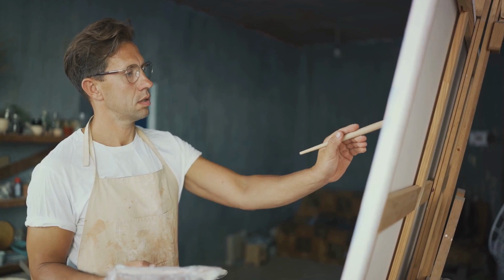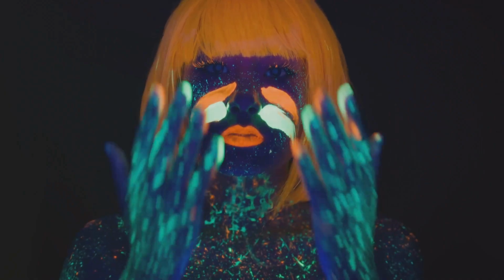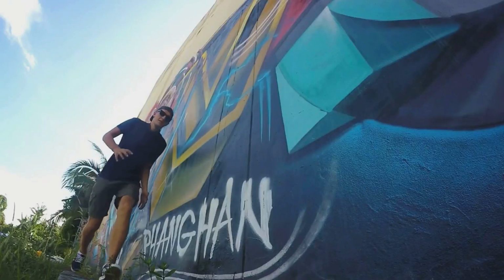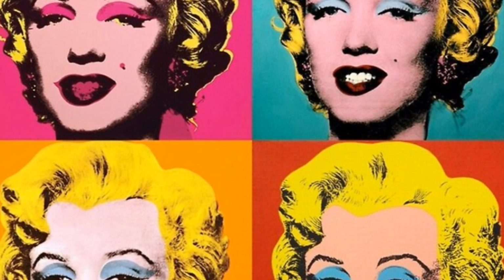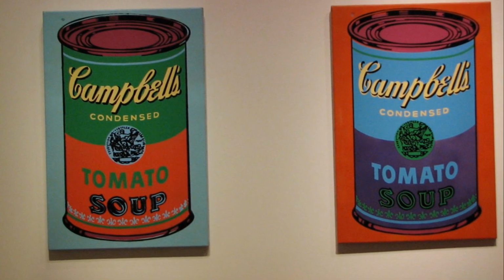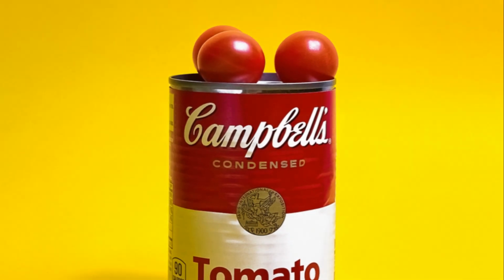Andy Warhol, with his commercial techniques and obsession with popular culture, stood at the helm of this movement. His work challenged the status quo, transforming ordinary objects and celebrities into iconic pieces of art. From his Campbell's soup cans to his Marilyn Monroe series, Warhol's influence on pop art is undeniable.